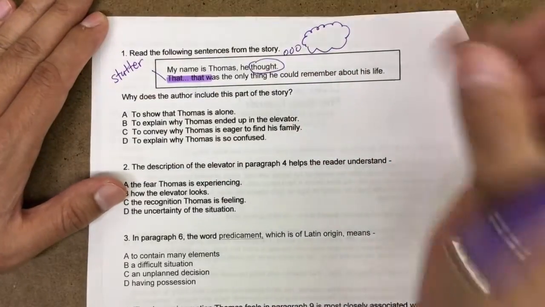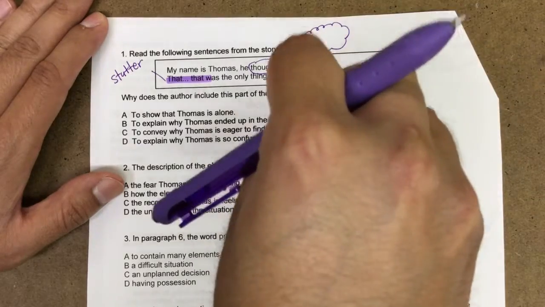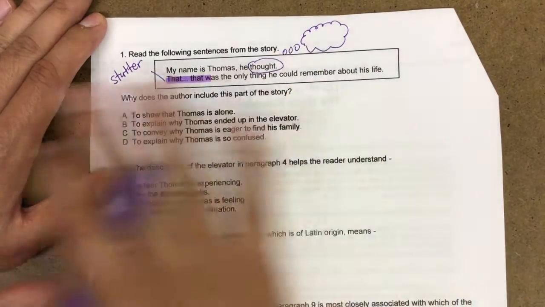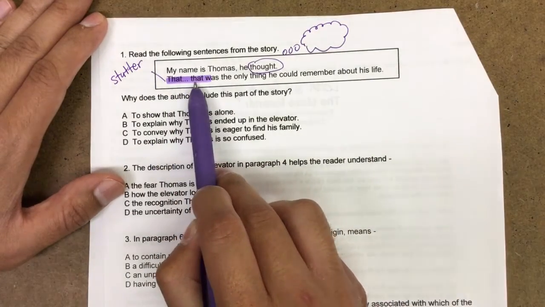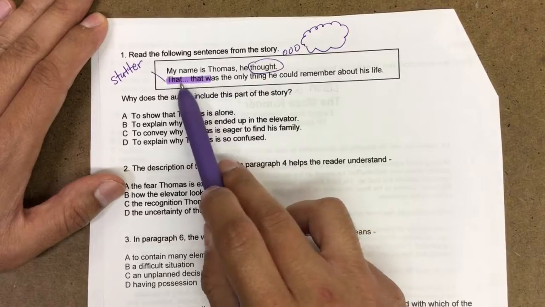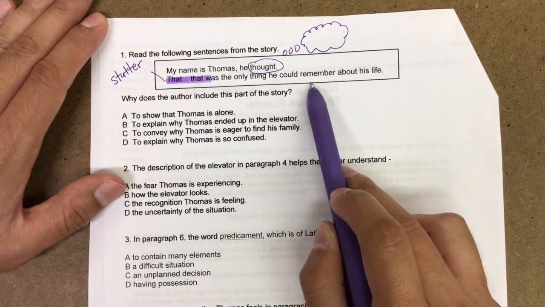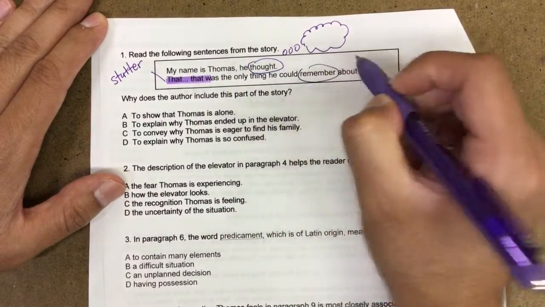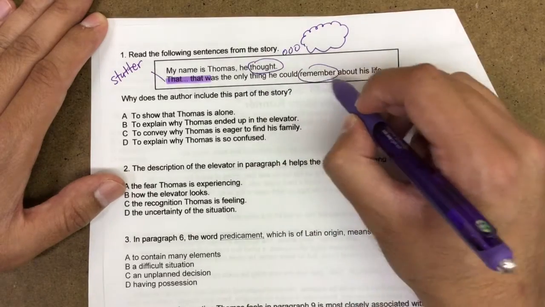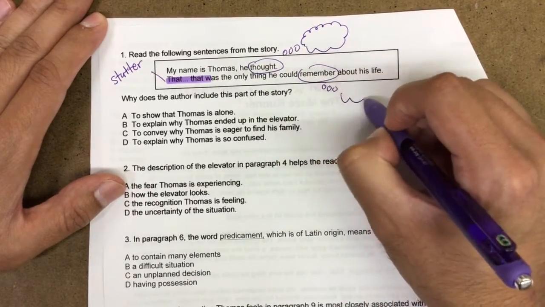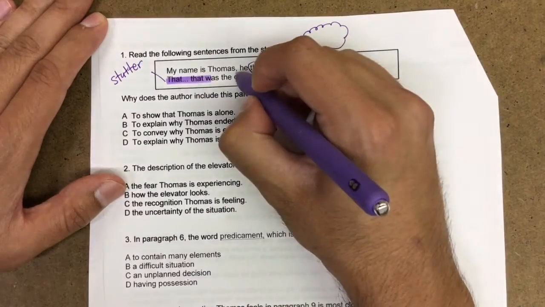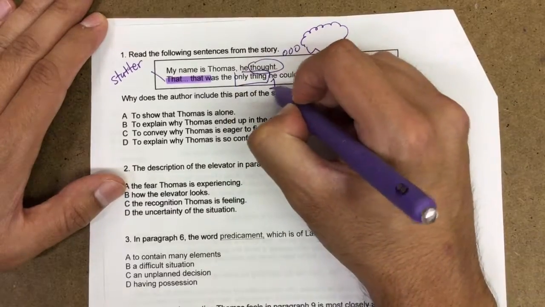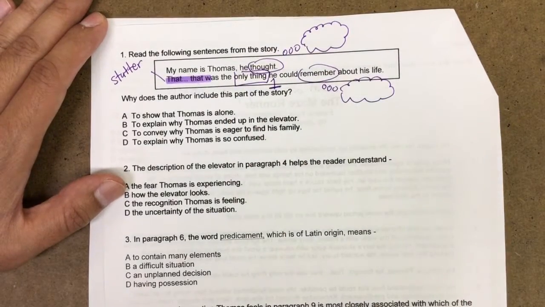Right now, we're breaking down the question so you know exactly what you have to do. Sometimes there's a lot of words and we have to break it down. So that's showing that Thomas is stuttering. That was the only thing he could remember. So once again, the word remember is a synonym to the word thought. We're going to draw our little thought bubble. The only thing, we're going to box it in, that means one. He can only remember one thing, and that's his name.